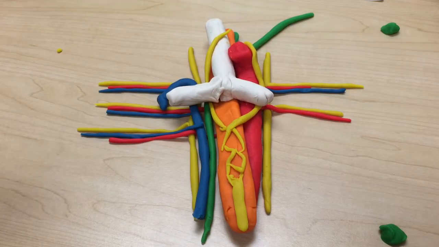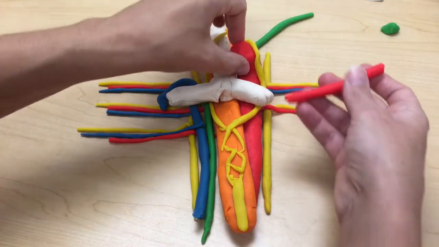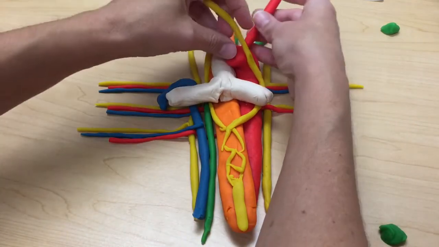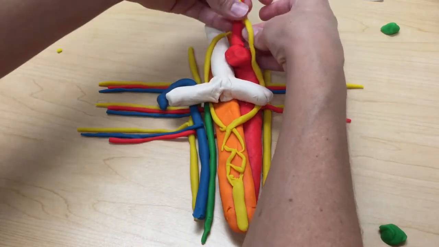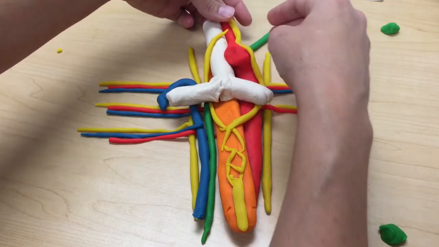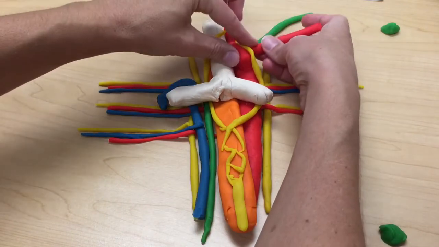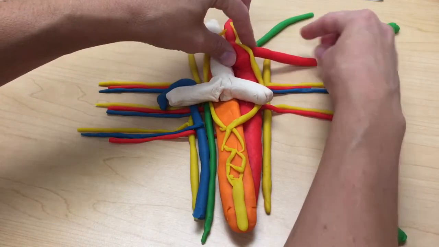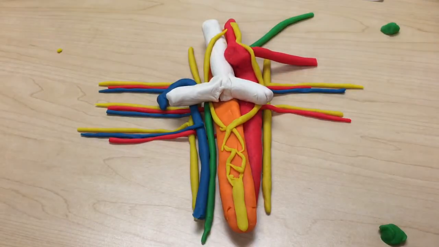So coming off of the aortic arch, of course, we had the left common carotid, and the vagus nerve travels along with that, and here would be the left subclavian. So the vagus nerve is anterior to the left subclavian.